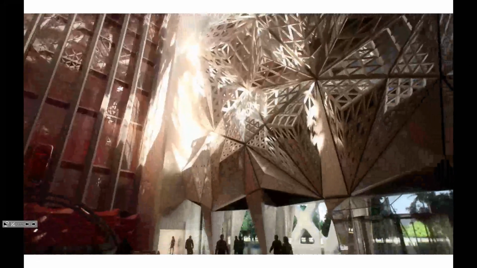So what you're seeing now is part of the internal cladding. Now you're going up in the lift, and these are some of those big voids that you can see from the outside.